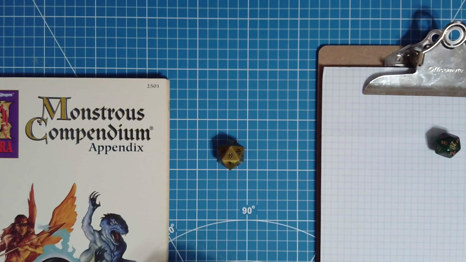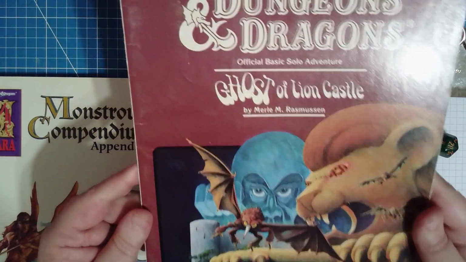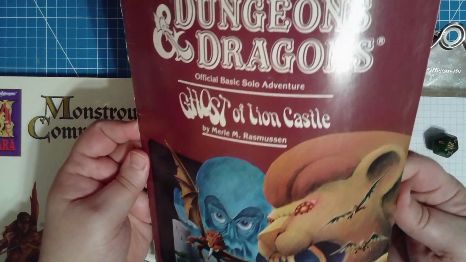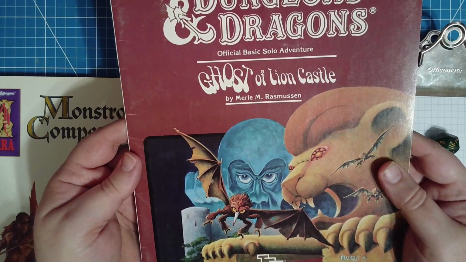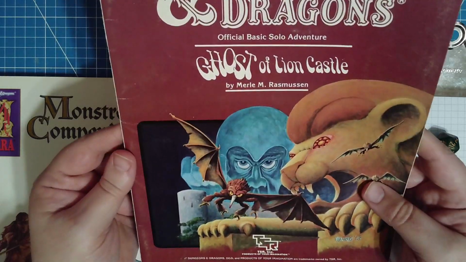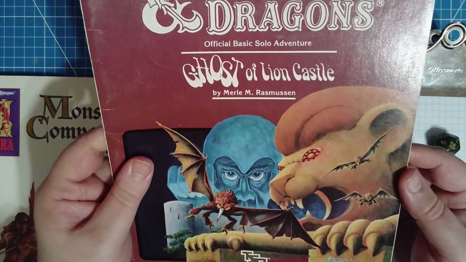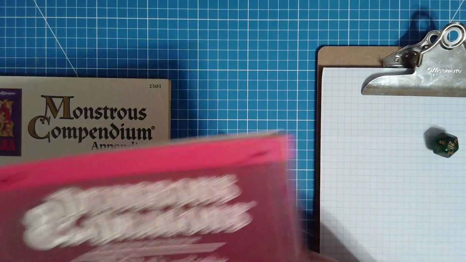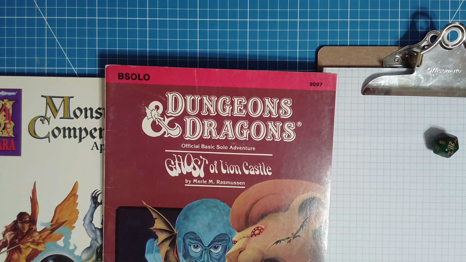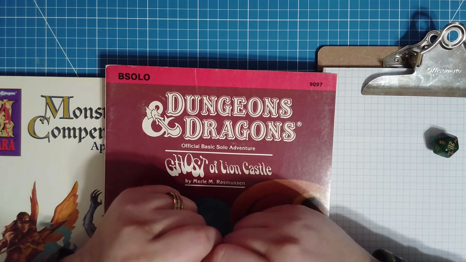That's an option. I have this solo adventure right here, which is one of the planned items I had coming up to work on. Ghost of the Lion Castle, B-SOLO, right? From 1984. This would be pretty contemporary with this edition of the game, and it will allow us to do a bit of gameplay, if you want. So that's option 2. And I would say option 3 is I can go to the Expert Set, which I have on the shelf over there. We're doing the same treatment on the Expert Set.